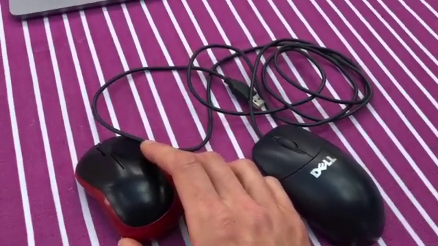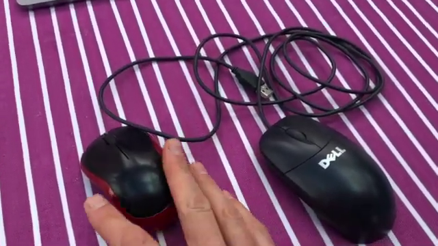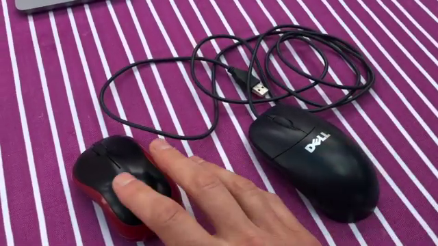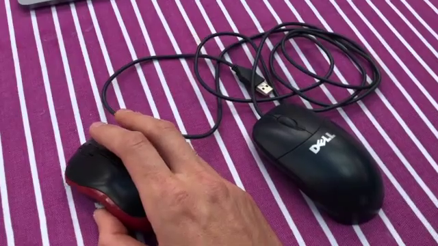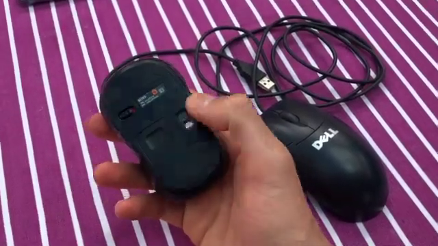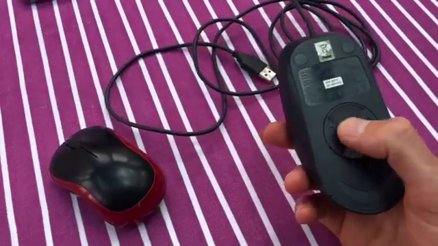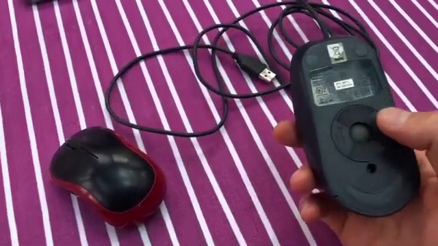The other part of environments is where are they used. So we've kind of said this one's probably going to be on a desktop computer, so at a desk. This one could really be used other places. I think with the laser ones, they're better for using on rougher surfaces than the ones with the ball. You've got to be on quite a flat, smooth surface with those.